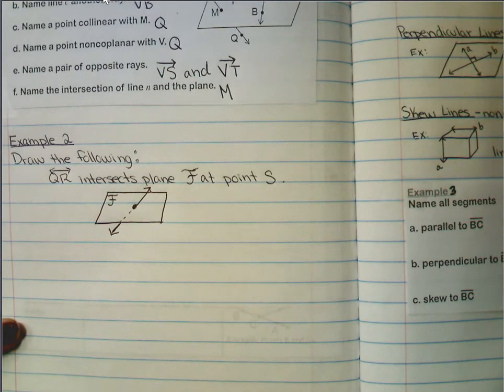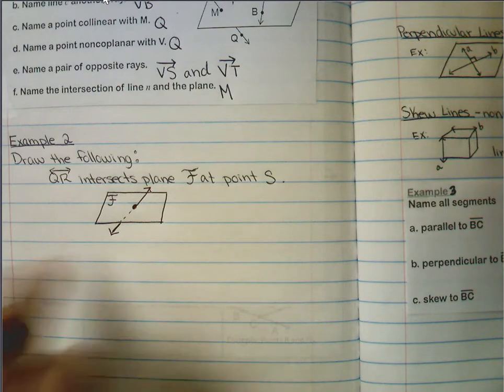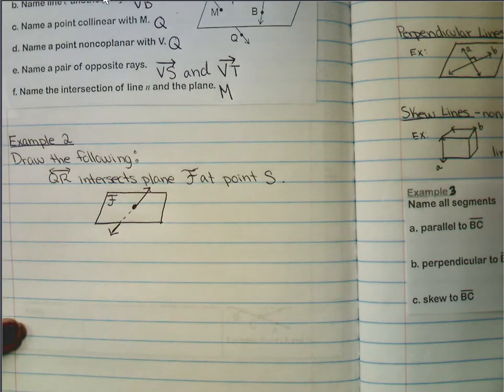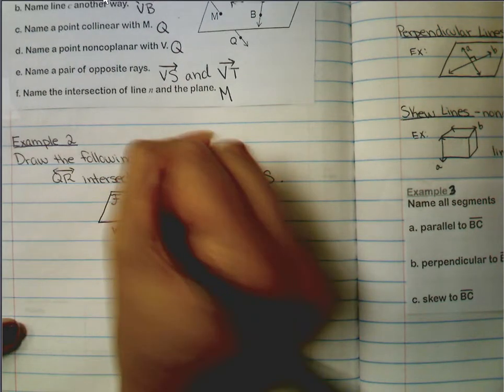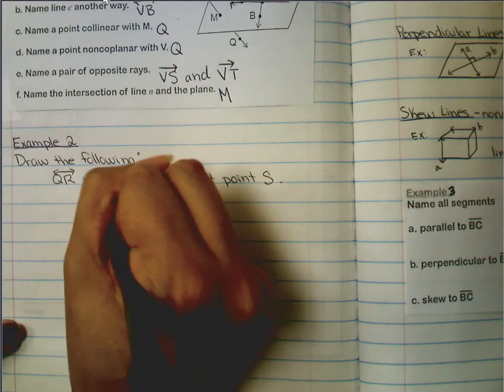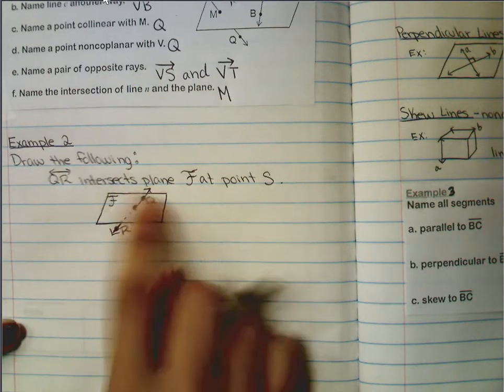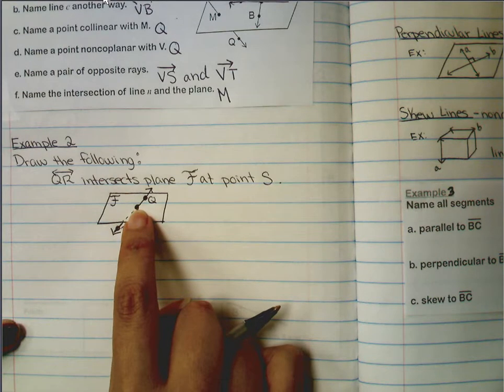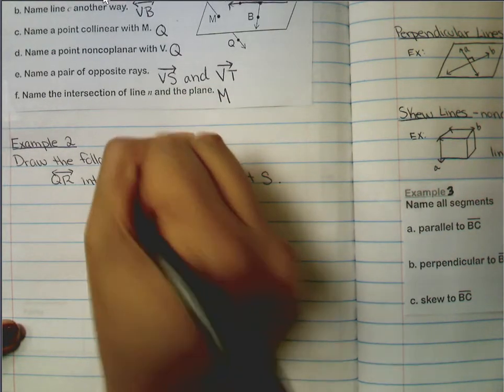This is line QR, so I need 2 points on that line. One's Q, the other one's R. Doesn't matter in what order you put them. So I'm going to say this is Q, and then this is R. It's intersecting at point S, so that's the point where it cuts through the plane. That's the one in the middle. This is going to be point S.